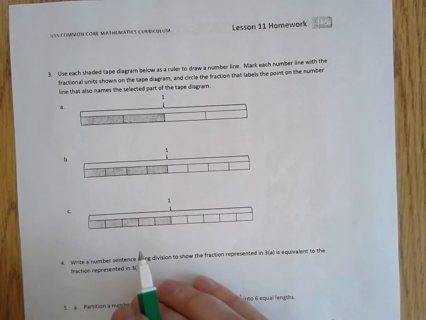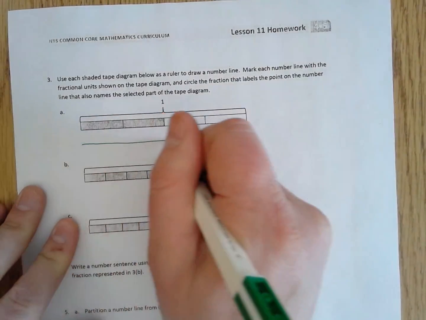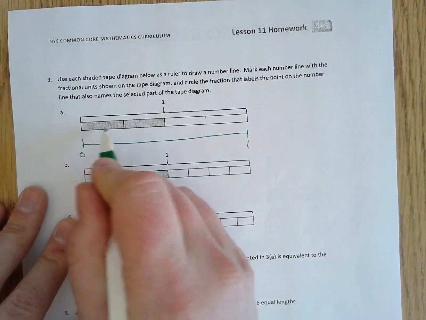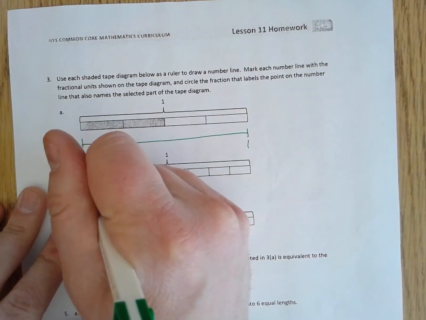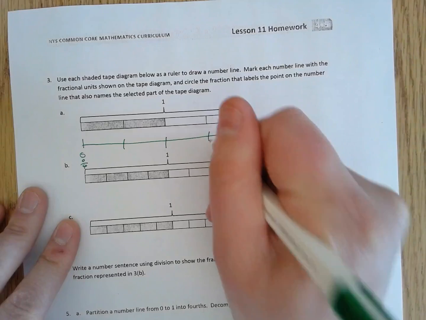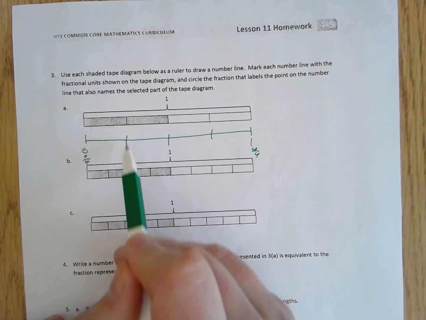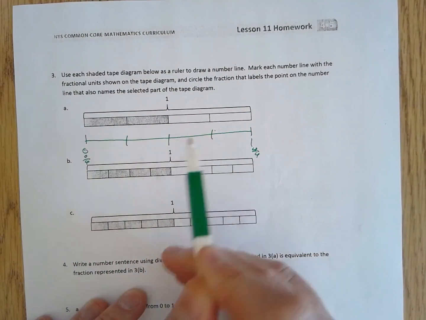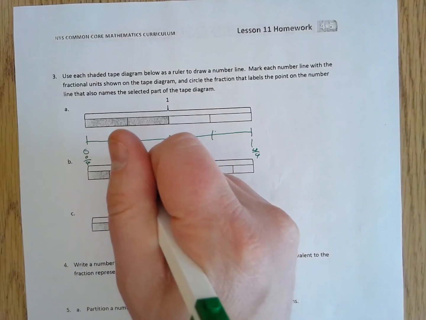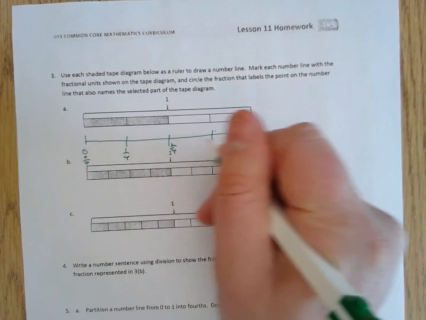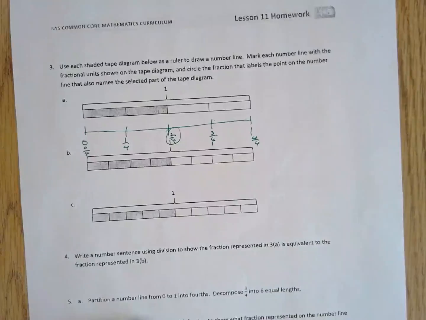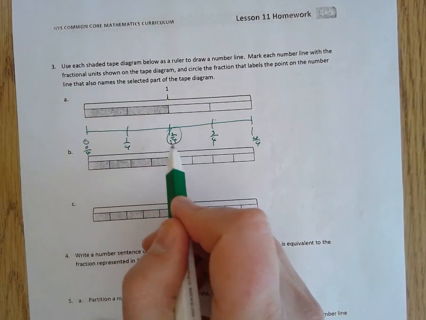So if we look, we have to create our own number line, so an endpoint and an endpoint. That's 0 and 1. We have 1, 2, 3, 4. So it's 0 fourths and 4 fourths. And then again, the lines are right above. Just mark the lines under where each part is on the tape diagram. So since we're fourths, this is 1/4, 2 fourths, and 3 fourths. And then we know that this is taking up 2 fourths.